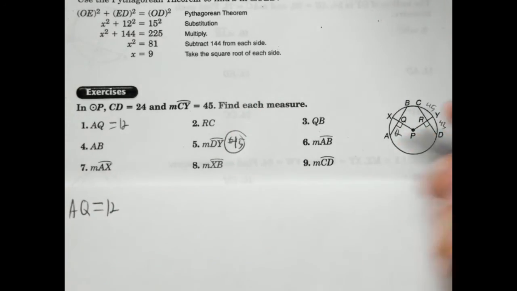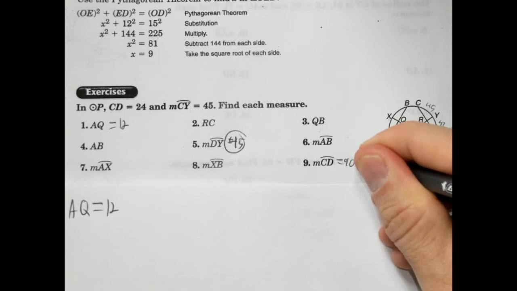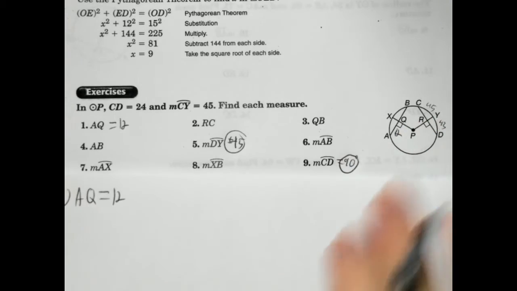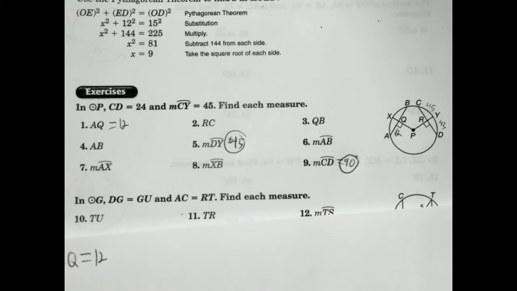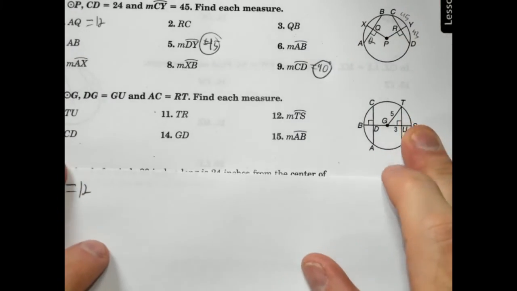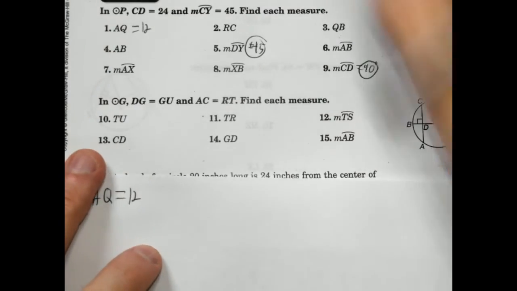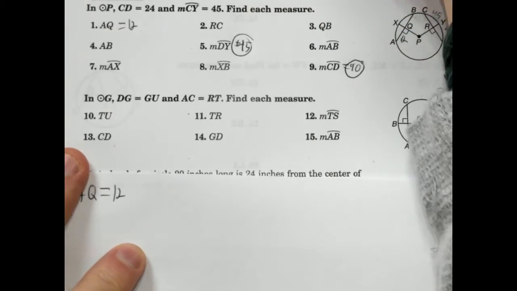Let's do one more. Let's do CD. Well, the whole thing would just be 90, right? So them together, 90. And I'll let you do the rest of that. But I didn't want to do too many of these because I wanted you to have a chance to do it yourself. All right, let's do the one on the bottom. Let's do one. I'll do one of these. And shift it over a little bit. Hold on. Make sure you can see all of it.